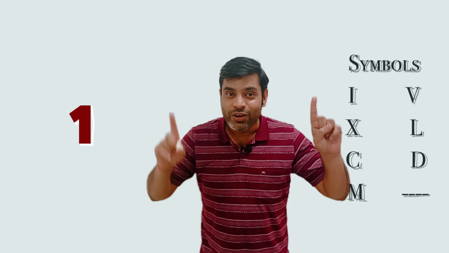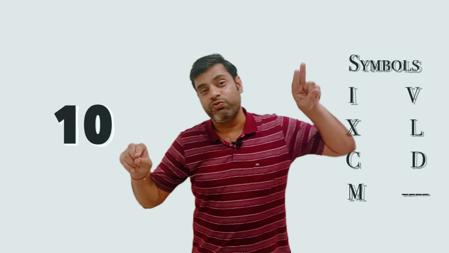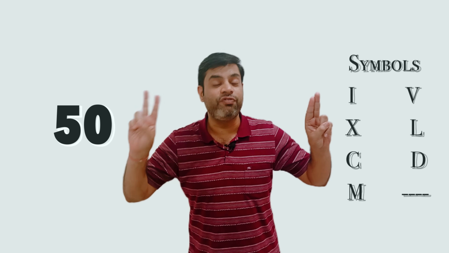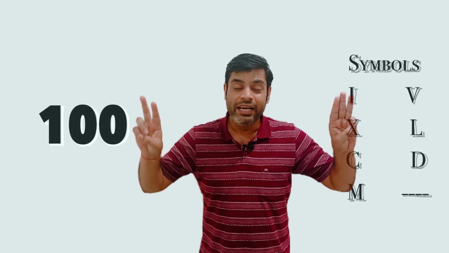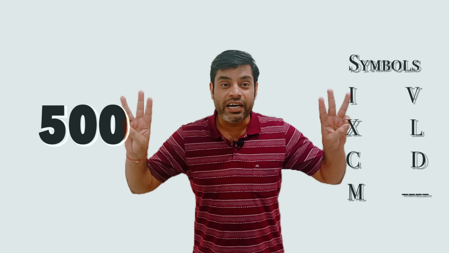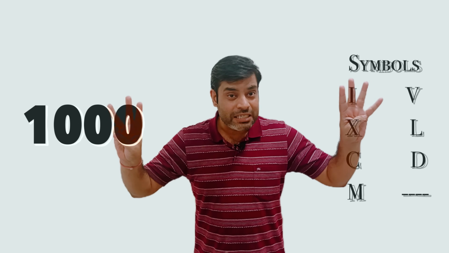How do you do that? The number one thing, you remember the symbols. What are those symbols? I for 1, V for 5, X for 10, L for 50, C for 100, D for 500, and M for 1000. Total 7 symbols, plus the 8th one, which is the line above a Roman numeral, like V with a line on top, which means 5 multiplied by 1000, making it 5000. So total 8 symbols, 7 letters and 1 line. This is the number 1 requirement.